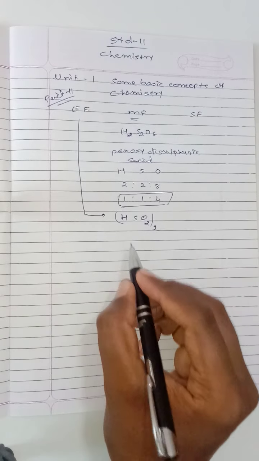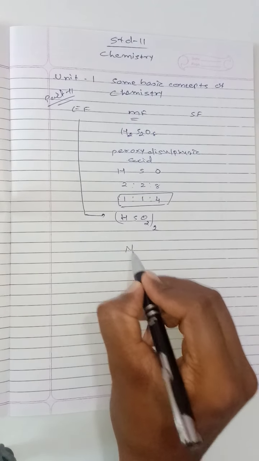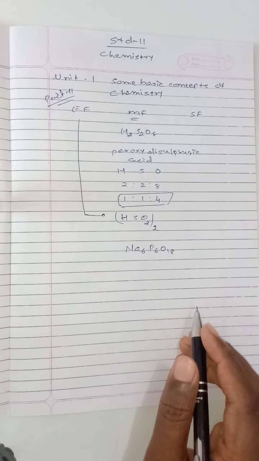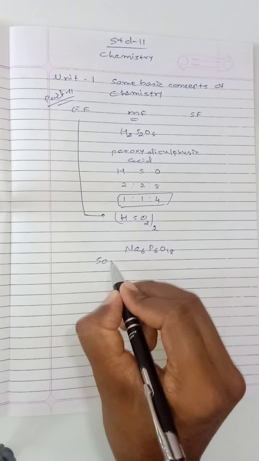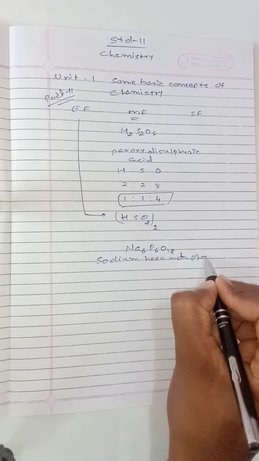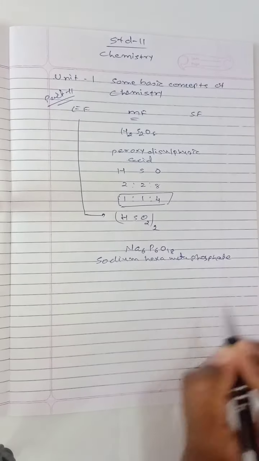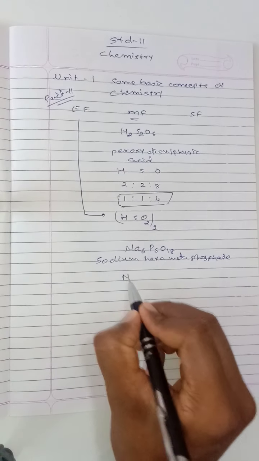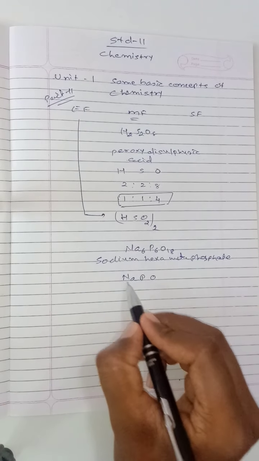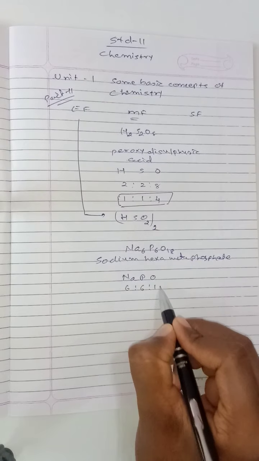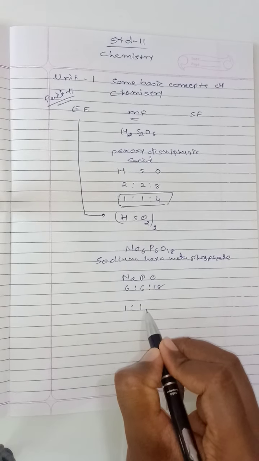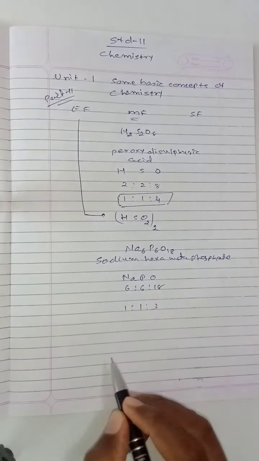Okay, now another example, Na6P6O18. This is called sodium hexametaphosphate. Here the elements are sodium, phosphorus and oxygen, and the proportion is 6 is to 6 is to 18. 6 will be common, so we can write here 1 is to 1 is to 3.